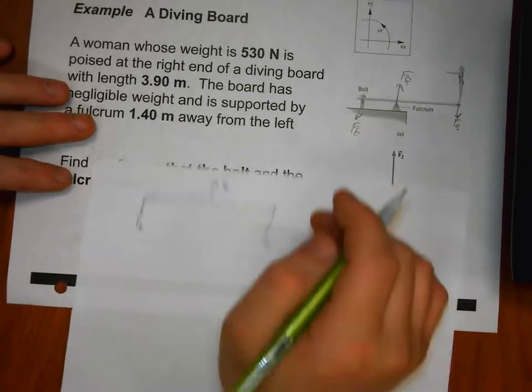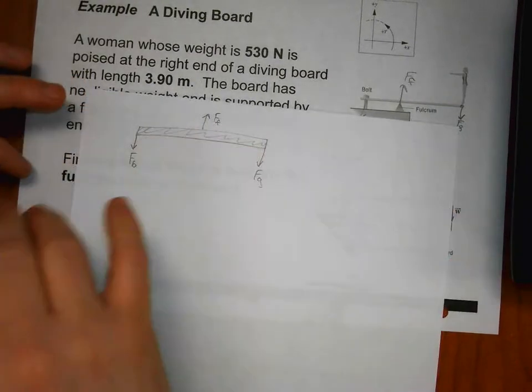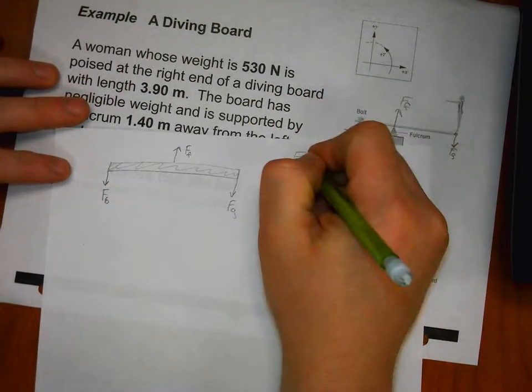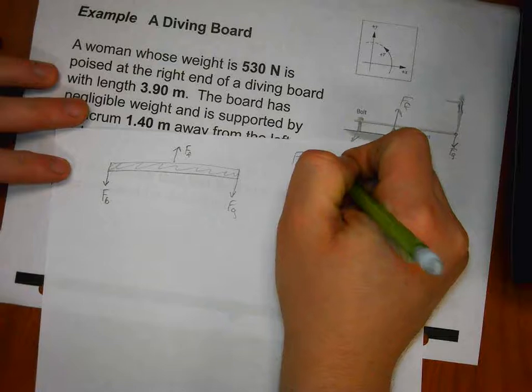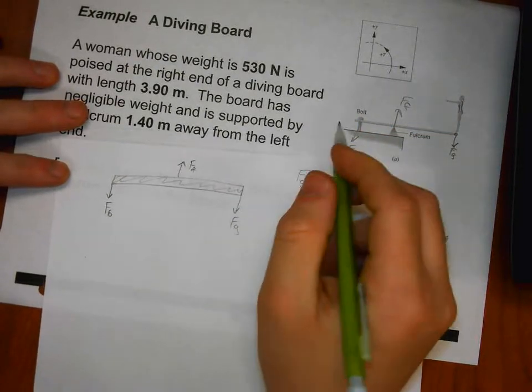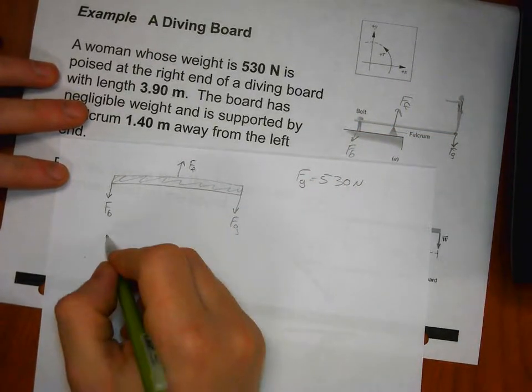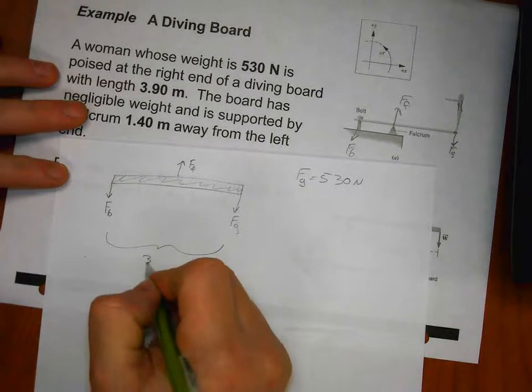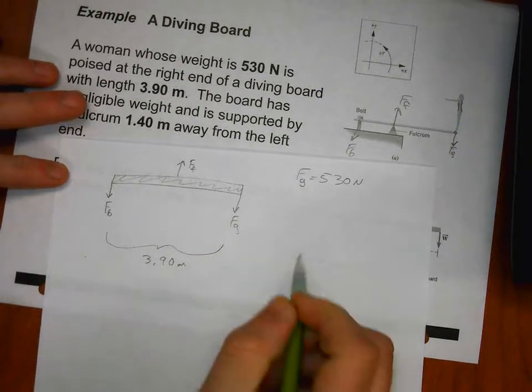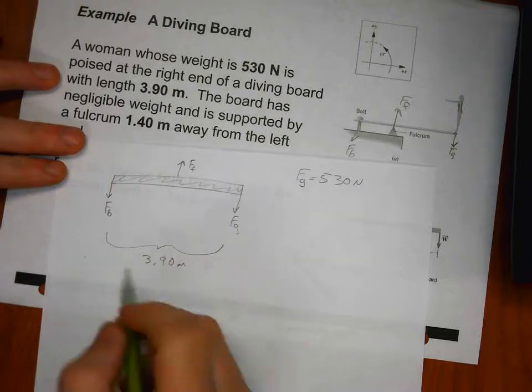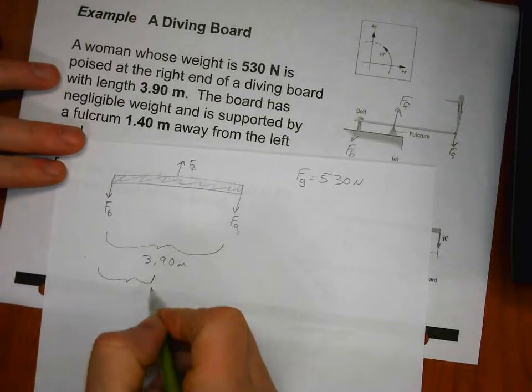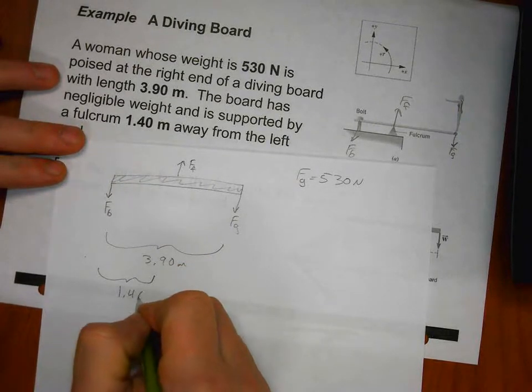You also have some distances here, but let's think about this now. The force of gravity equals 530 newtons. The length of the diving board is 390 meters, and the length from the bolt to the fulcrum is 1.40 meters.